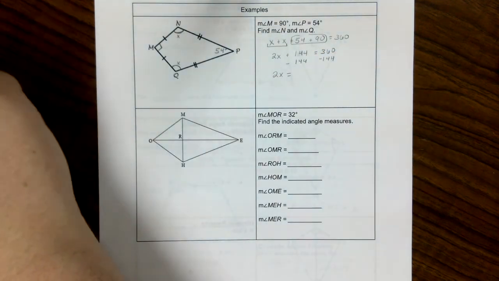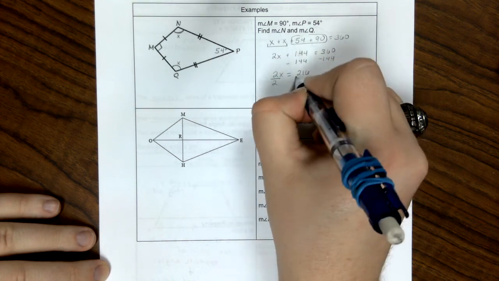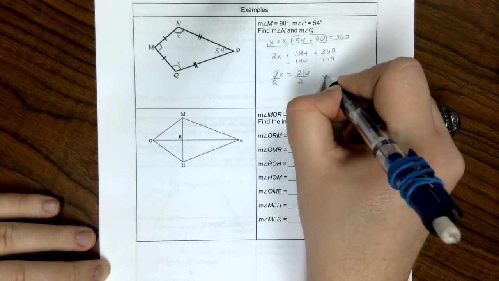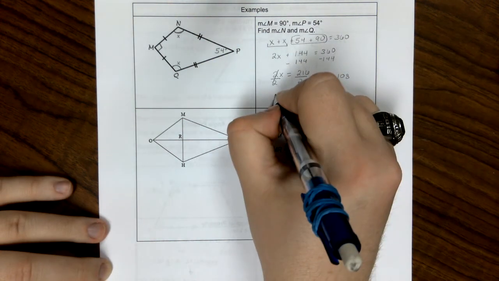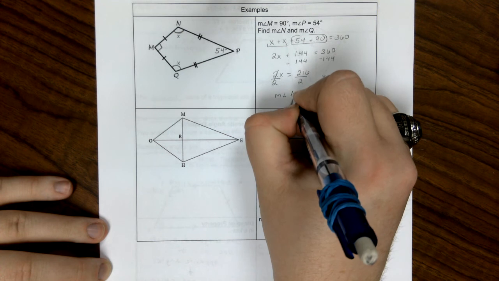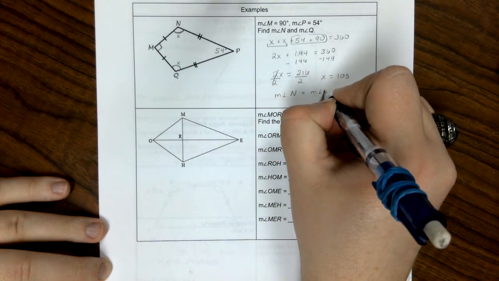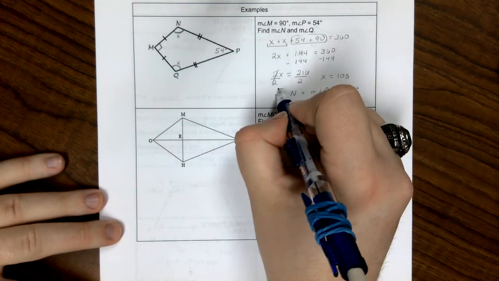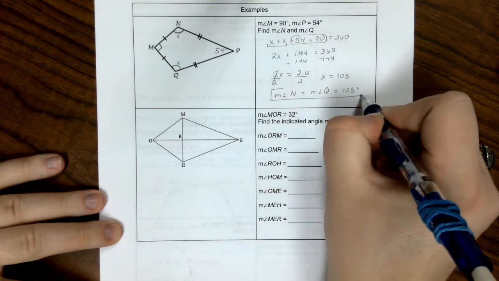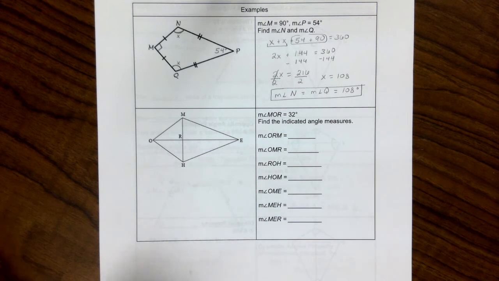So 360 minus 144 equals 216 divided by 2. X equals 108. And so the measure of angle, remember X was what the actual angles were, so now we can go ahead and say what they are. That's what I would do for that kind of problem.